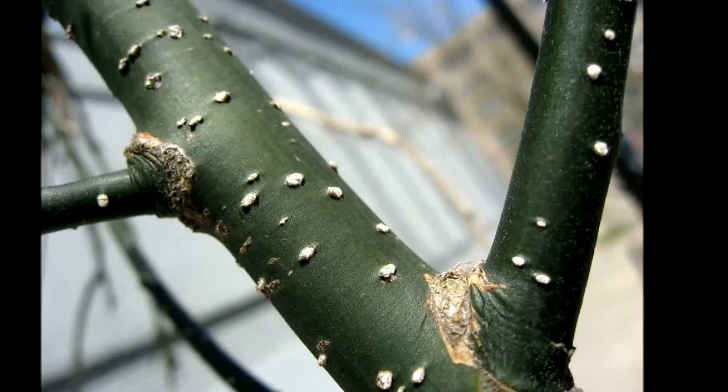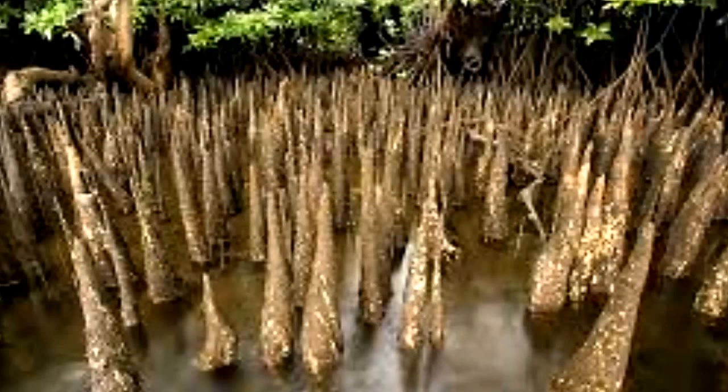are present in aerial parts, and in another part in some plants which grow in mangrove forests, in marshy lands, where roots do not get a supply of oxygen or air. Those roots come out into the air and are called aerial roots.